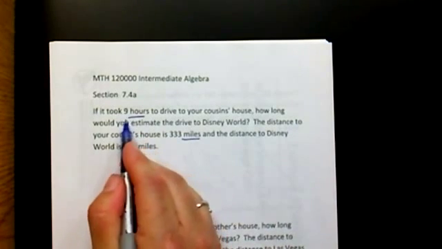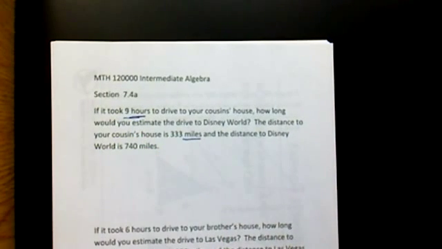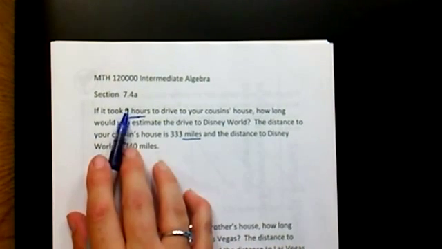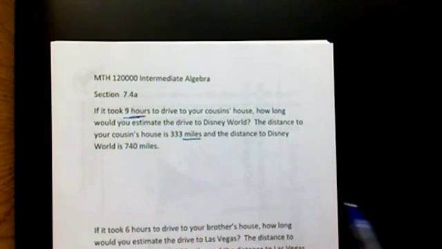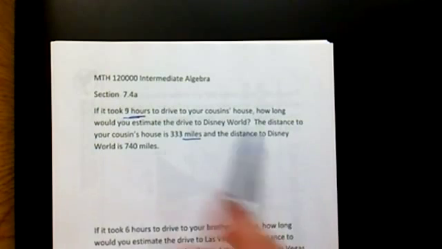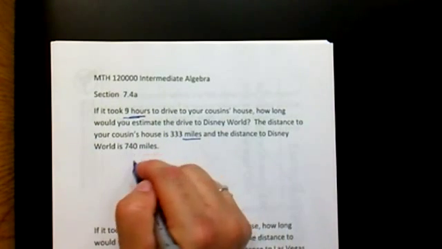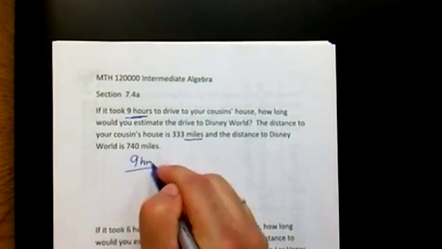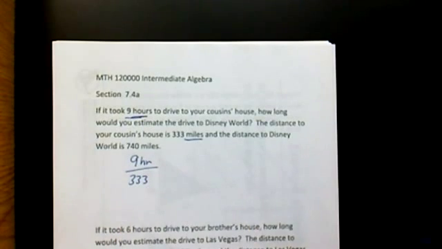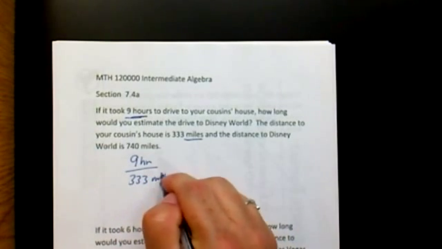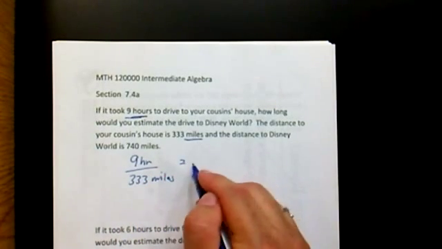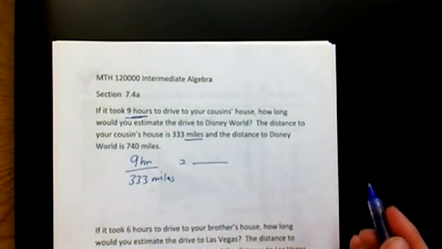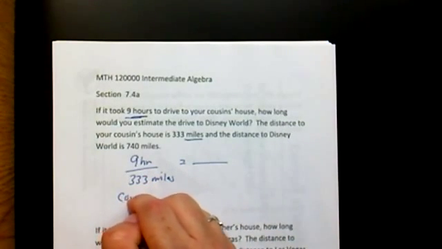So we know it took 9 hours to drive to the cousin's house. So how long is it going to take to drive to Disney World? So 9 hours. What's 9 hours connected with for distance in my problem? 333. So I can put 9 hours over 333 miles. Then next to it, this is to the cousin's house.